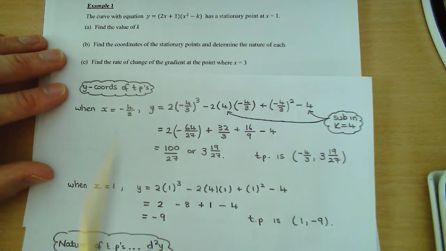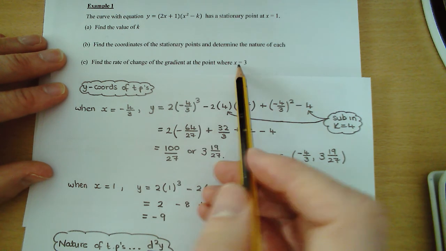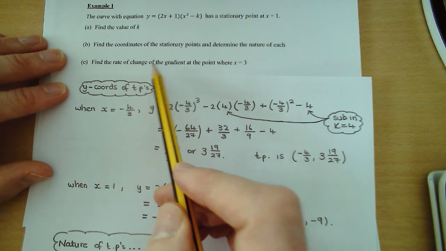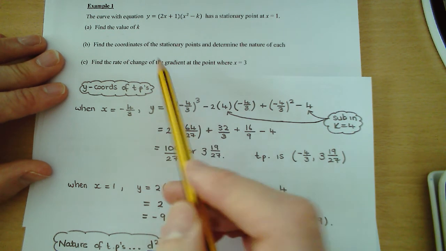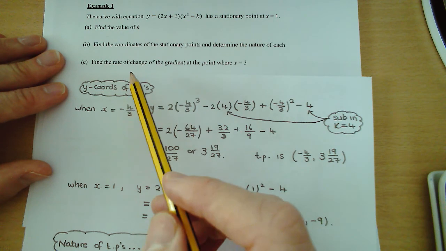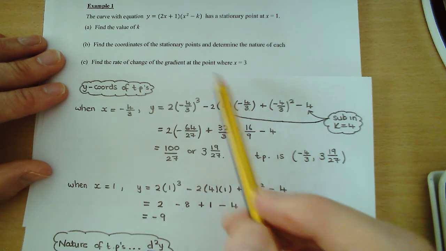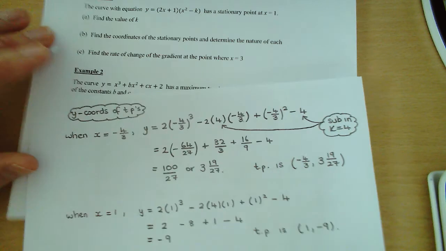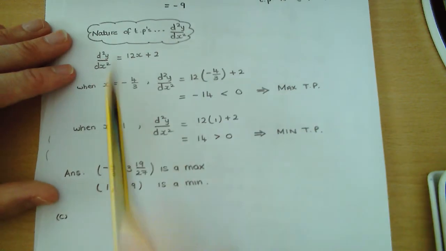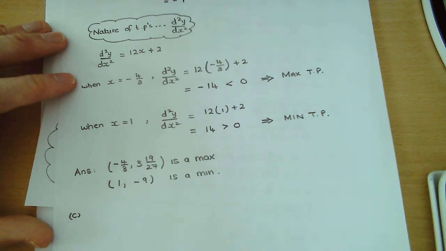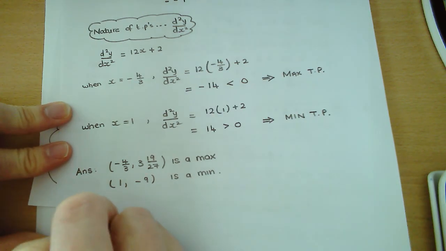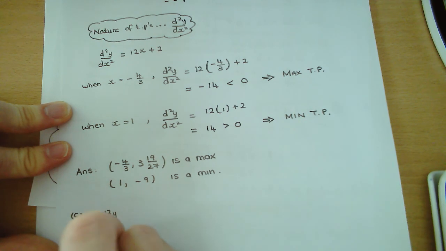Going back to the question, part C says find the rate of change of the gradient at the point where x equals 3. Now rate of change of gradient means the second derivative. Rate of change of gradient is d2y by dx squared. So we want to find the value of d2y by dx squared when x equals 3. So we flick back. We've already worked out the second derivative, so we're just going to chuck in x is 3. So for part C, d2y by dx squared equals 12x plus 2.